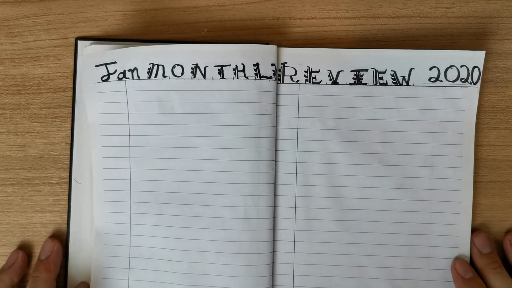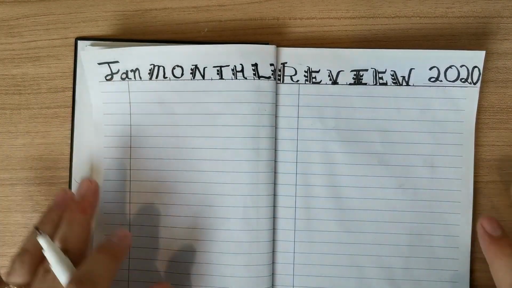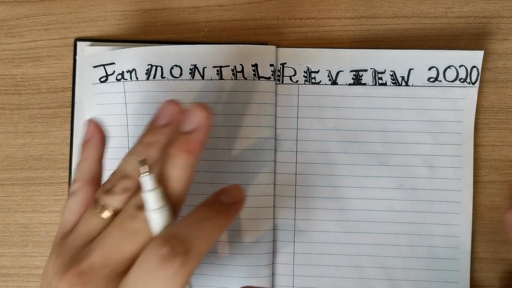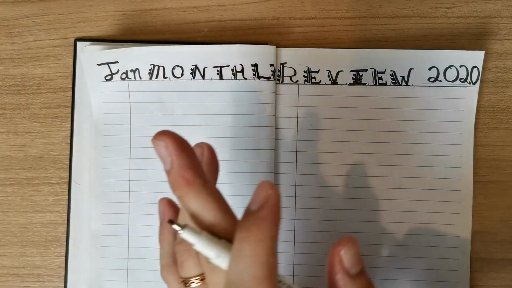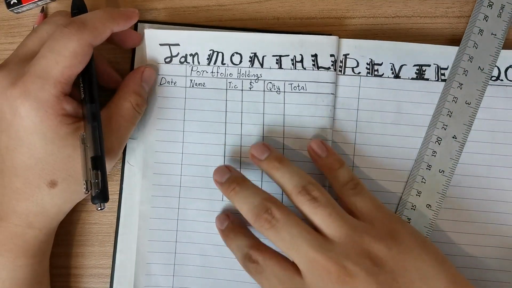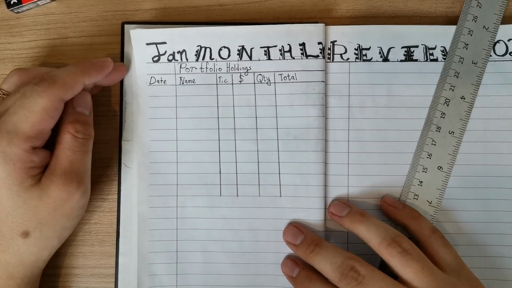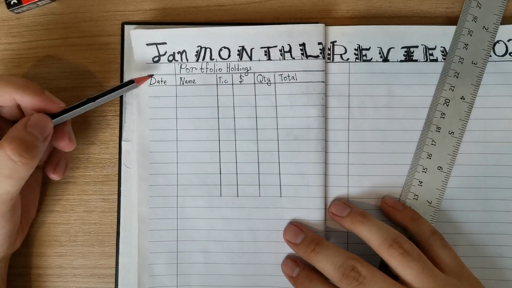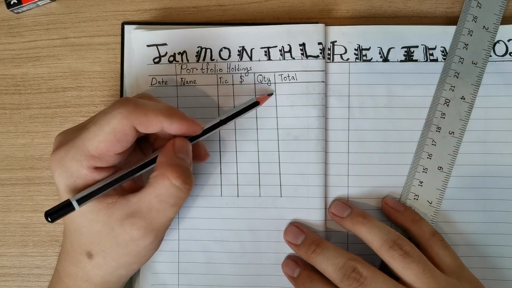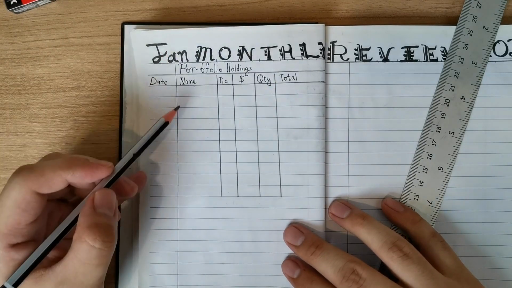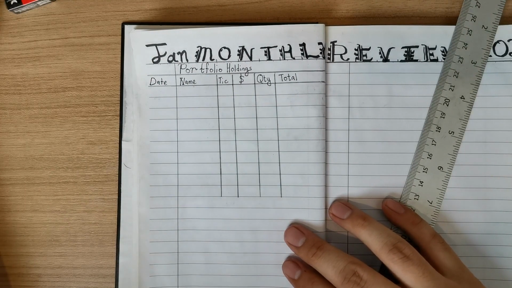As you can see here, this is how it looks, with the title, the month, and the year. Now we're going to look into the left side here, and we're going to design the portfolio holdings. As you can see here, there's the portfolio holdings with the date, the name, ticker, the dollar sign, quantity, and the total. So this would be how I'm going to use my portfolio holdings.